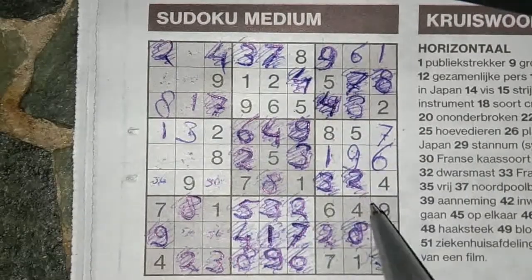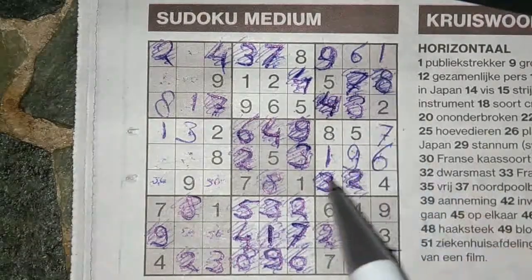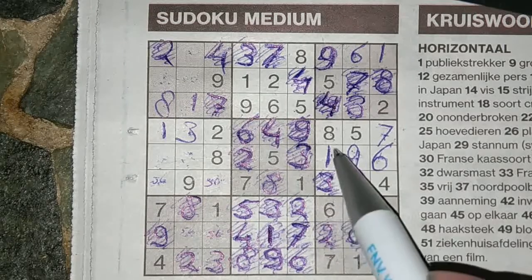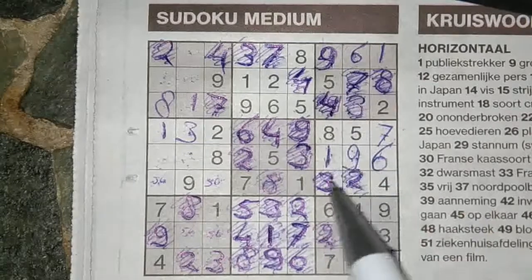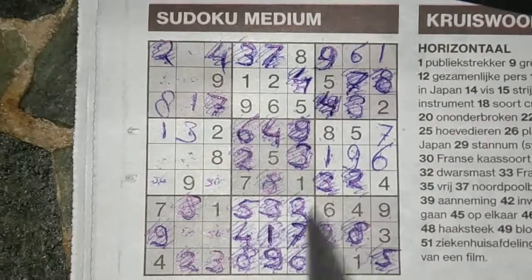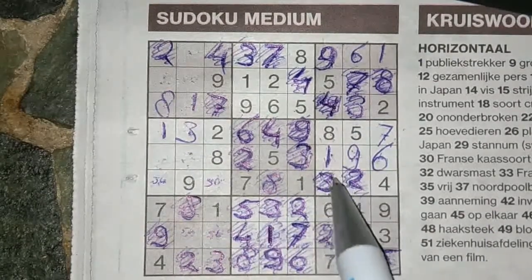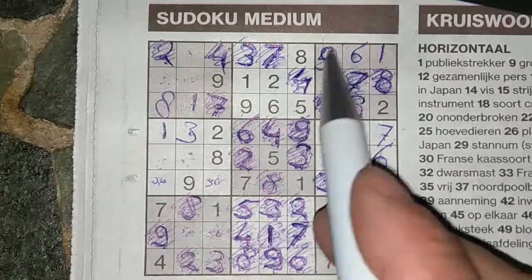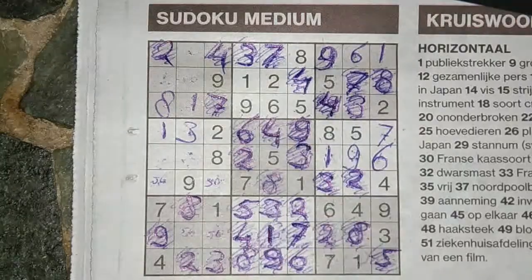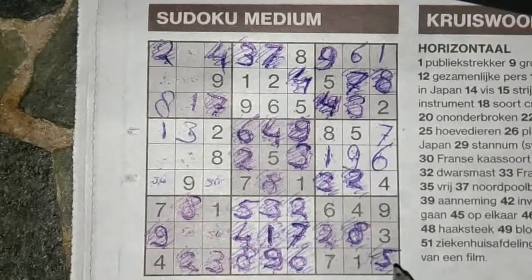With a 9. There, wait. 1 and 9. 1 and 9 is left. 1 and 9. There must be a mistake. This should be a 9. This should be a 1. I think. But let's continue.